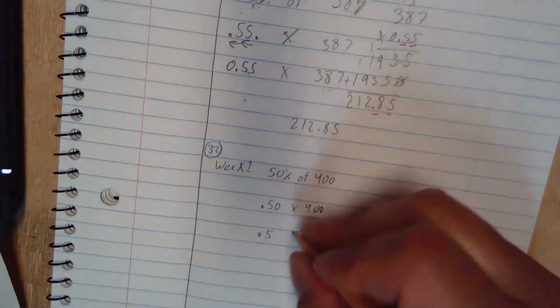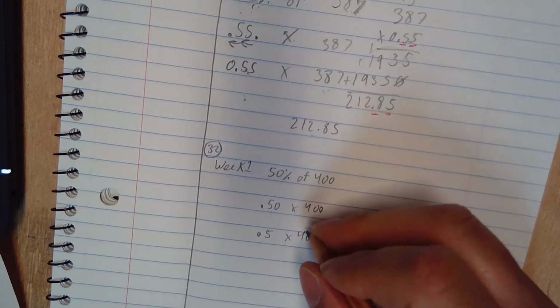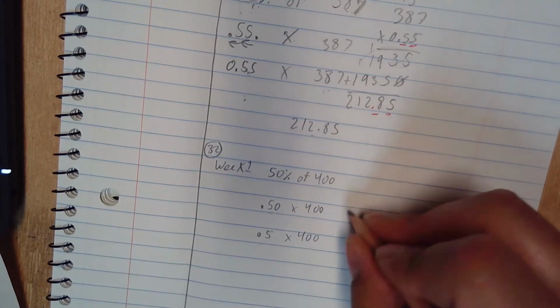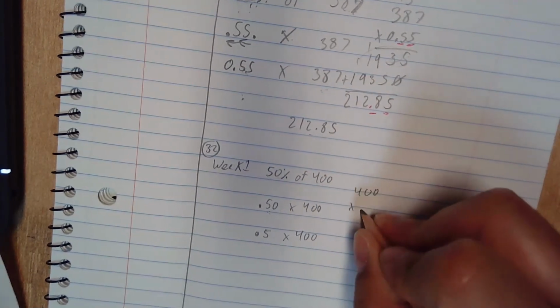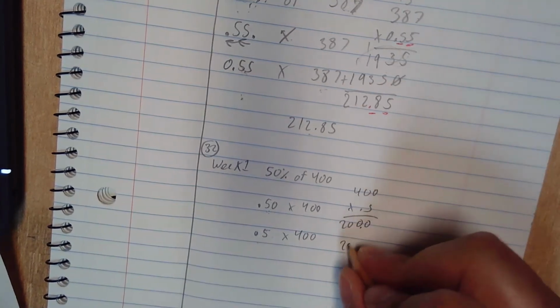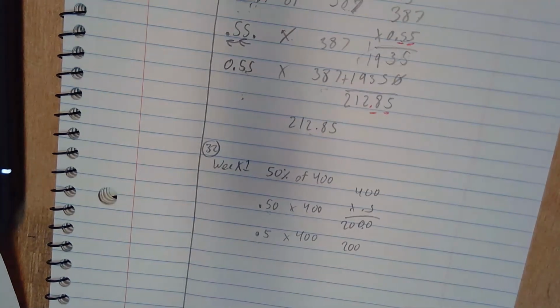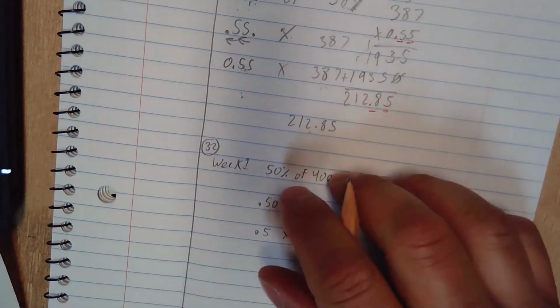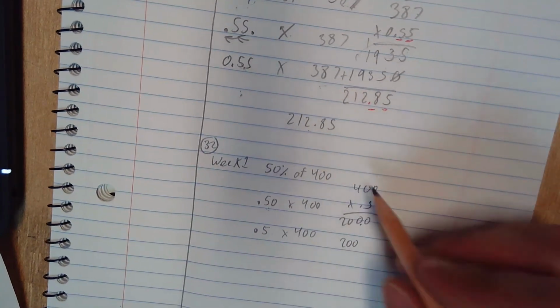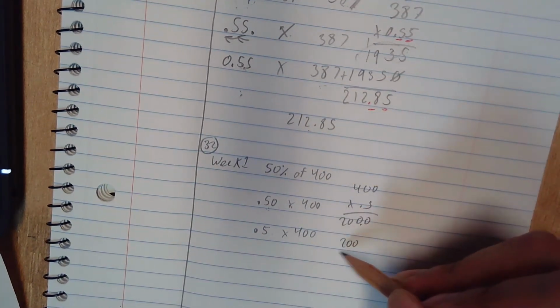Anyways, let's keep going. 0.5 times 400. Just do the math. That's 200. That's why the answer for week 1 is 200. So out of $400 that this place made in sales, half of it is 200.